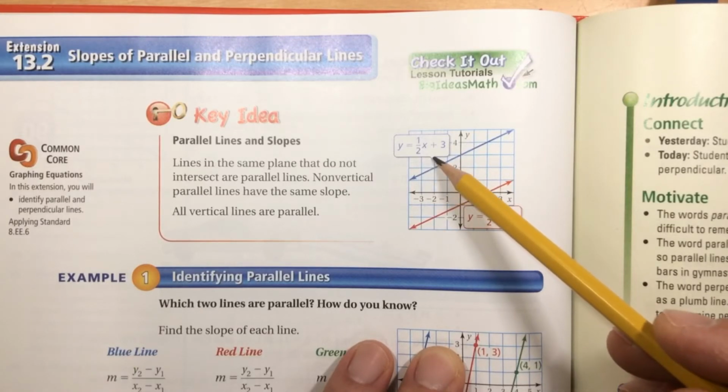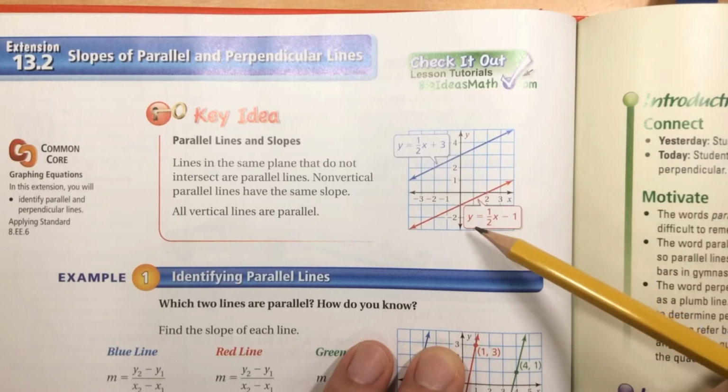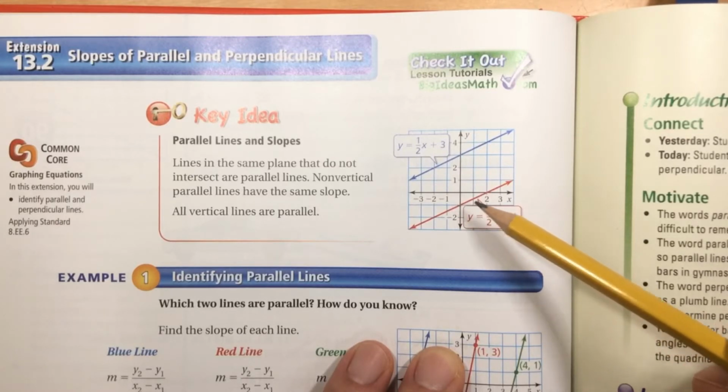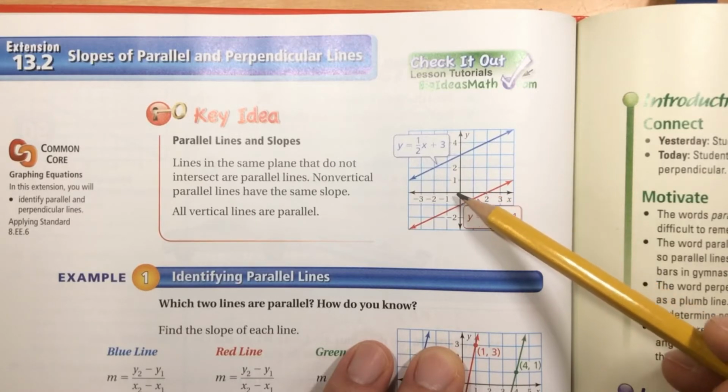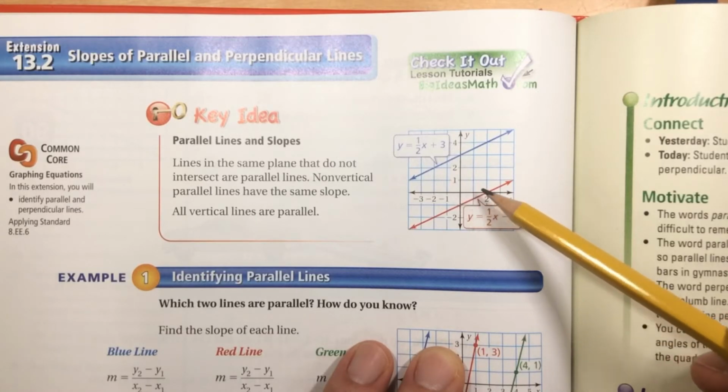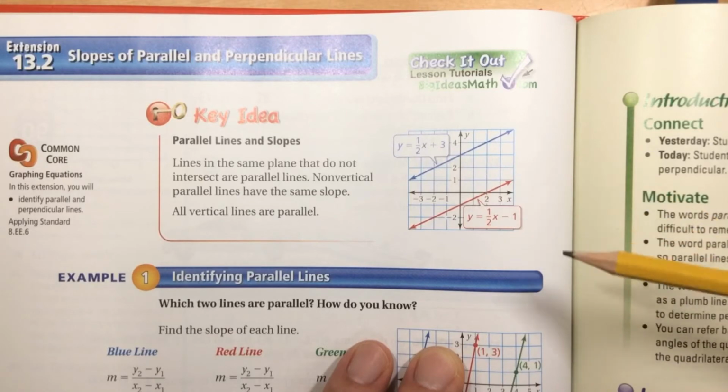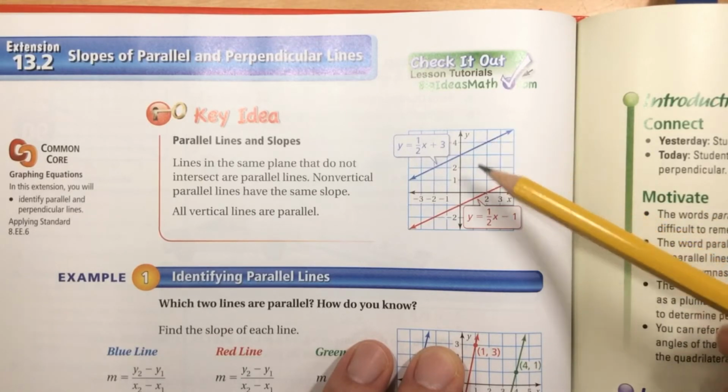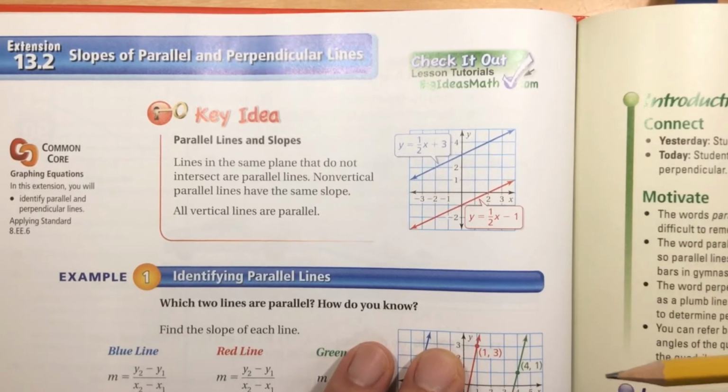This goes up 1 over 2. So a slope of 1/2. And down here, we have it go through the intersection here and intersection here. Rise over run is 1 over 2. So they both have a slope of 1/2, and therefore they are parallel lines.